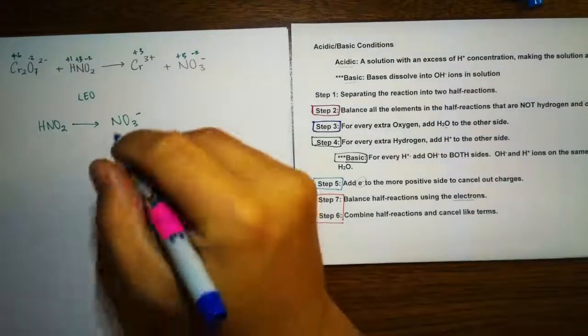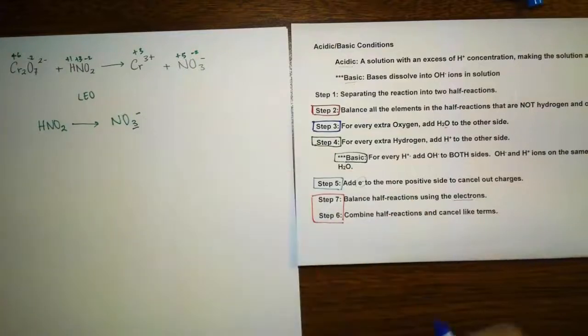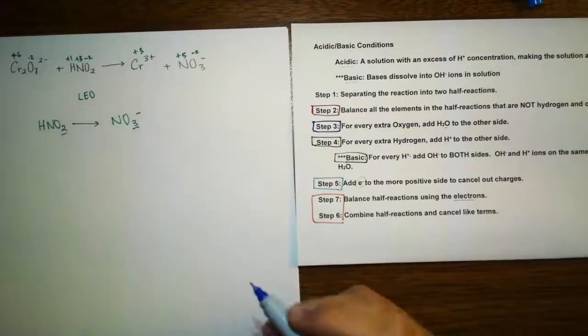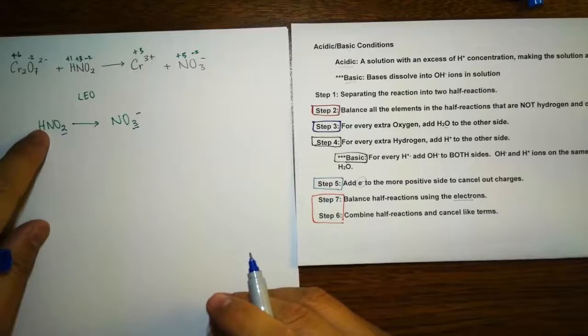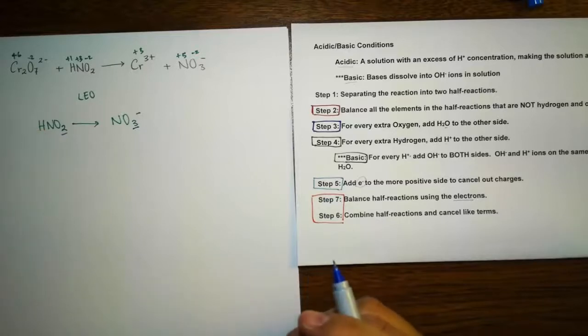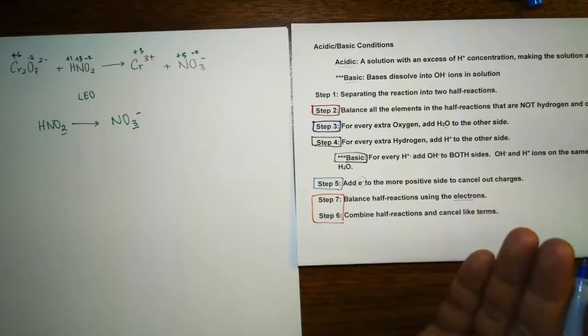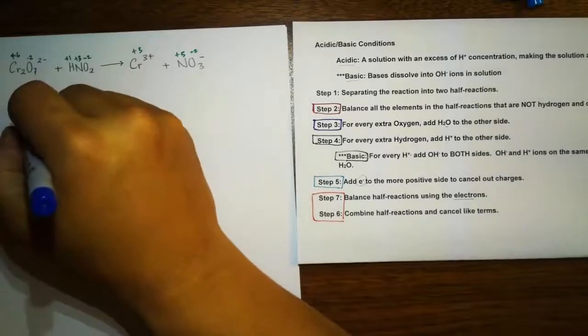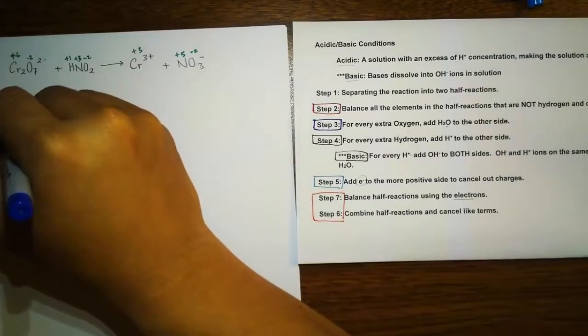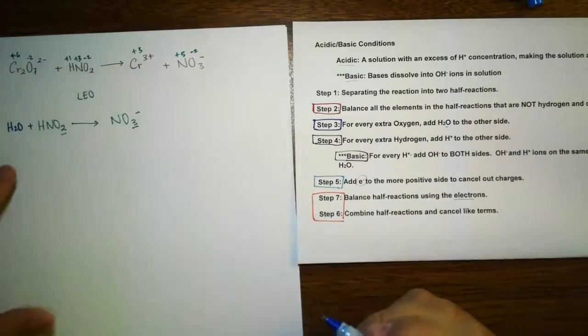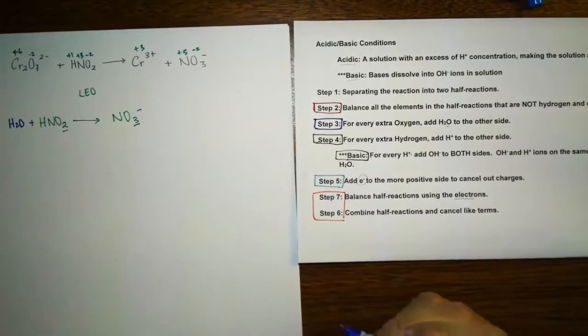So step 3, we focus on the oxygen. In this case, we have 3 oxygen here, and we have 2 oxygen there. So we need to make sure that this side also has 3. And how many more water do we need? Of course, it's just 1 more water. So we add 1 H2O. Each water molecule only has 1 oxygen. And that's it for step 3.